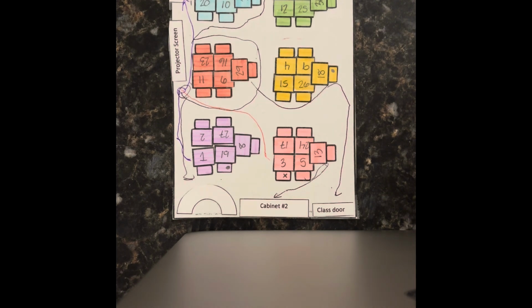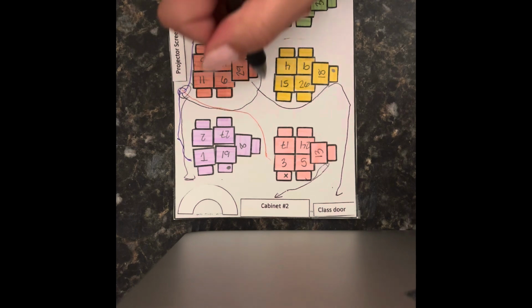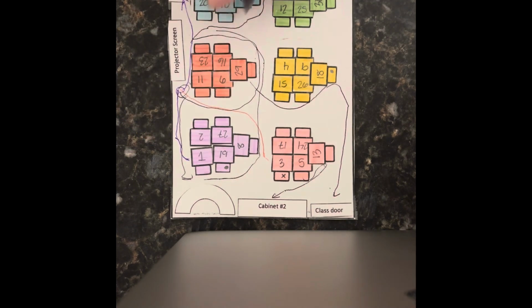And I'm not playing a role in their learning. I'm simply just roaming around, helping them, or maybe pointing out an idea that they can measure their own desk, because then they would always know that too.